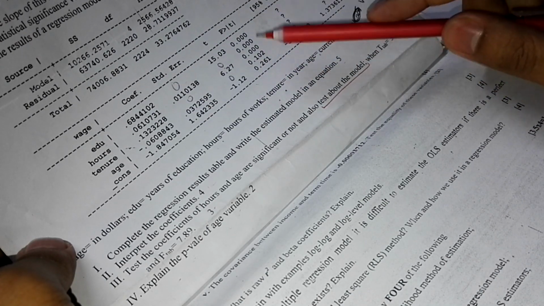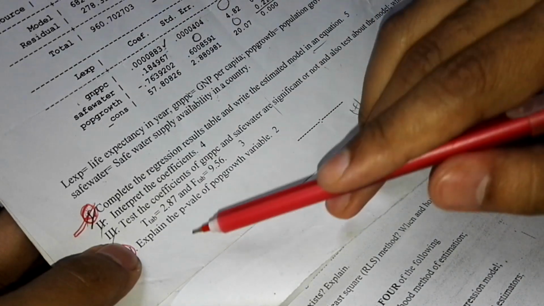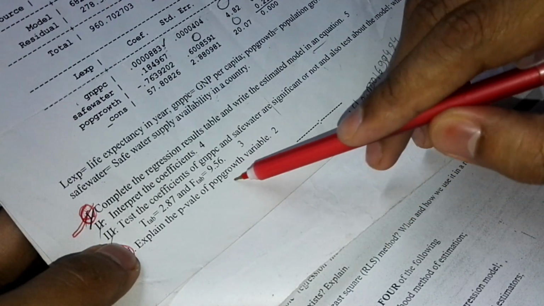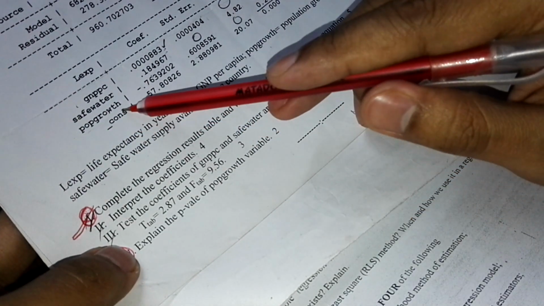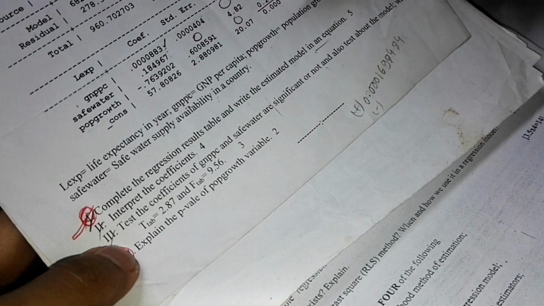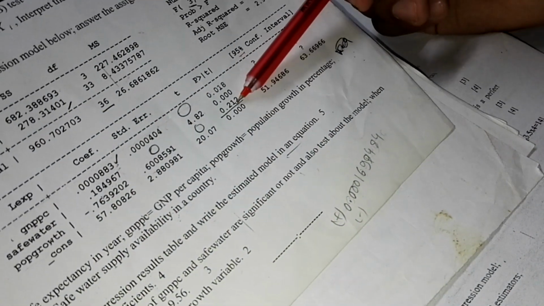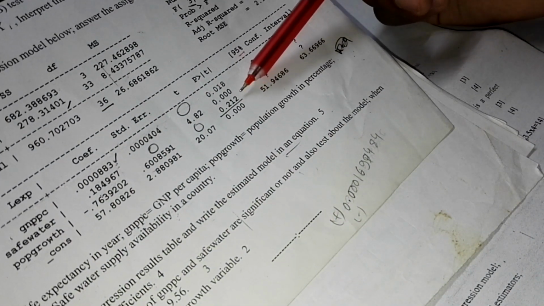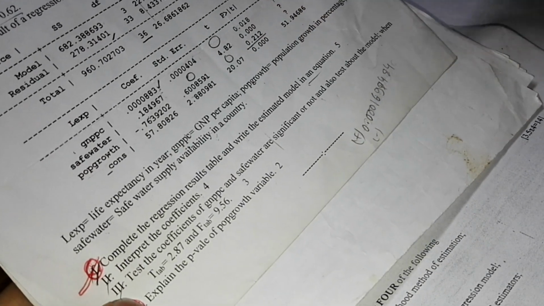So I will show you how to explain it. The similar is here. You're seeing that the last one is saying explain the p value of pop growth variable. That means this is pop growth, and the associated t value is 0.212, right? So we have to explain the p value of 0.212 for pop growth. So we'll see it how to do that.